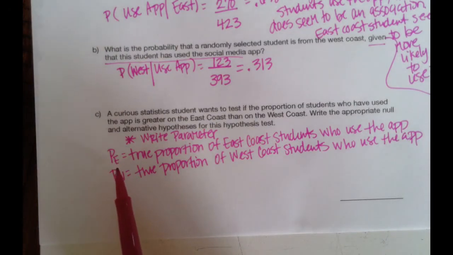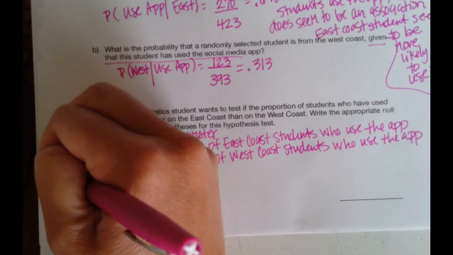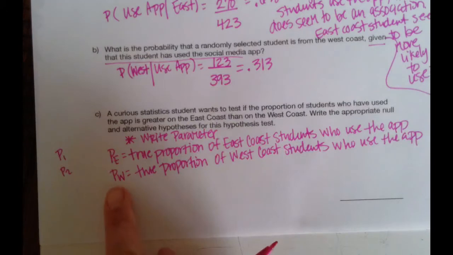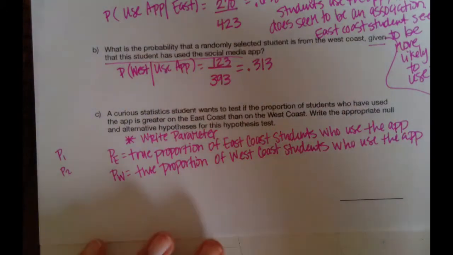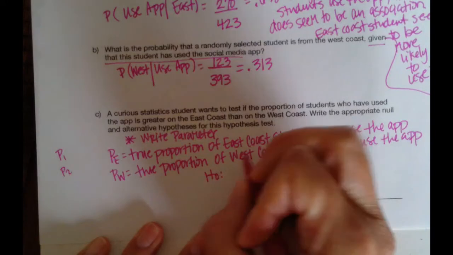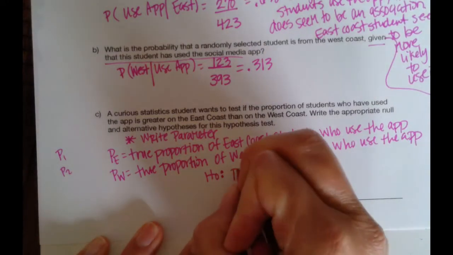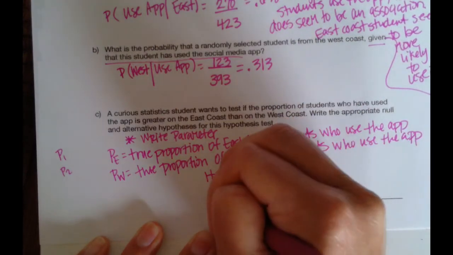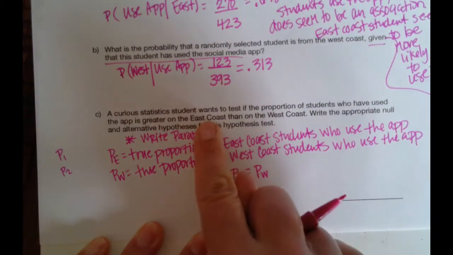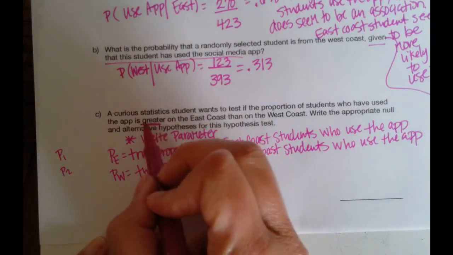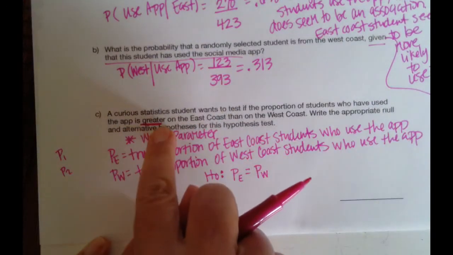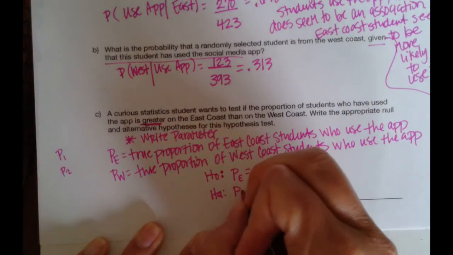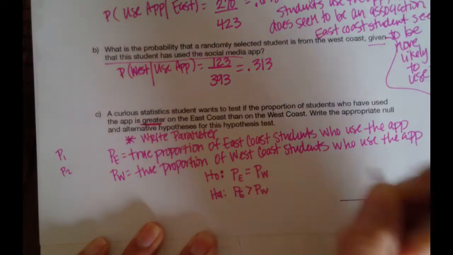So I just notated, I mean, if you wanted to use P1 and P2, that's fine too, but I used PE, which is true proportion of East Coast students who use the app, PW, true proportion of West Coast students who use the app. So your H0 is always going to be that they're the same. The proportion of East Coast students who use the app is the same as the West Coast, and the student is suspicious that the proportion of students who use the app is greater on the East Coast. So that should be your HA.